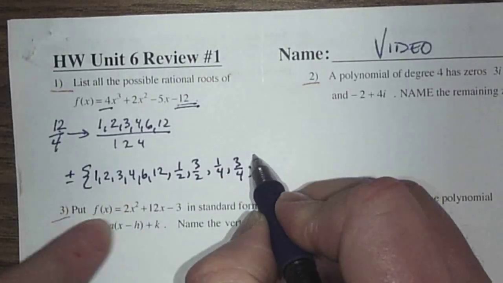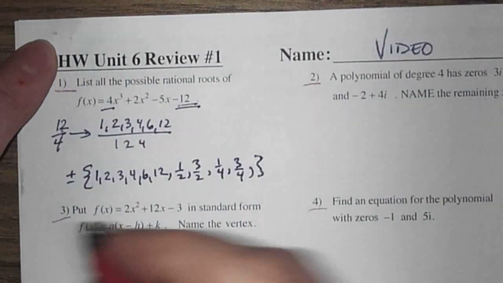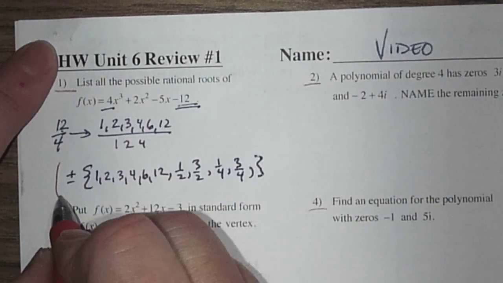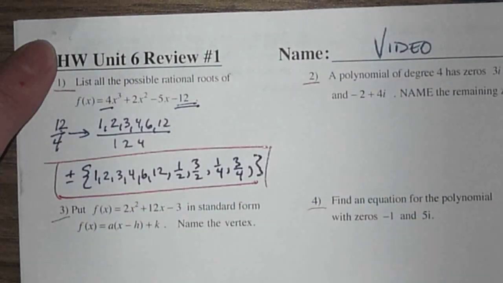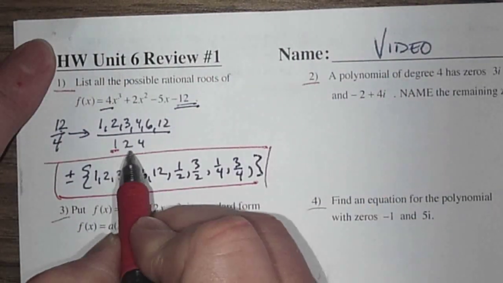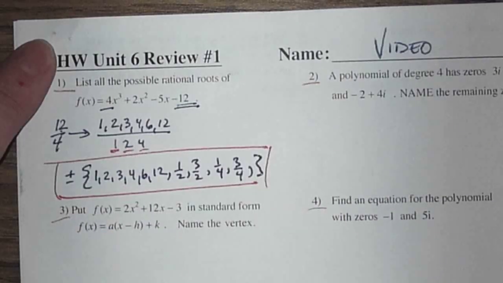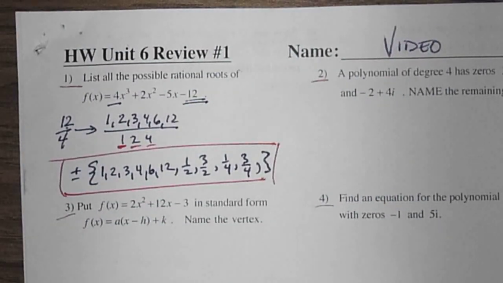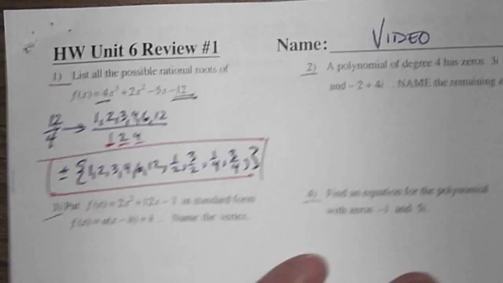And 12 over 4 is 3. And so there we have my possible zeros. Everything over 1, everything over 2, everything over 4, but reduce the fractions and do not repeat.